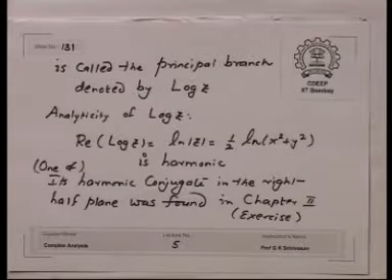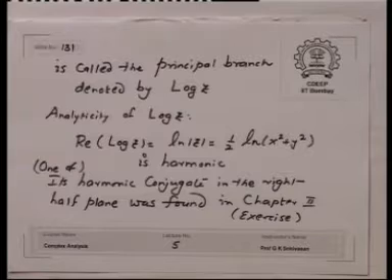When I am referring to the real logarithm of 2, it will be ln 2. When I say log of 2, it is the complex logarithm of 2. What will be log of 2? It will be ln of 2 plus i times the argument of 2, and the argument will be a multivalued thing. Is it clear? So, do not confuse the things.